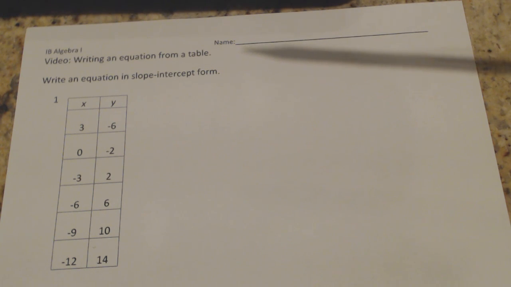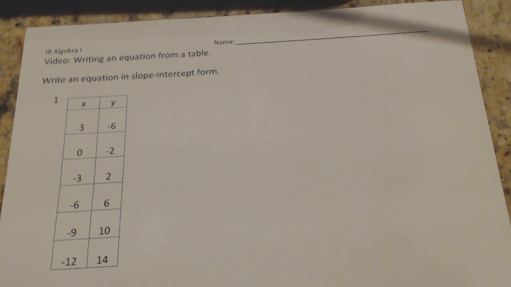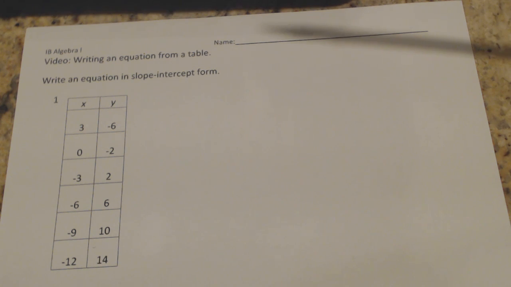Today we're going to be writing equations from a table. These are two examples that I was talking about after we filled in our ISN notes on writing an equation from a table. I wanted to give you two examples that I went over with you again, so there would be a total of 4 examples. So here's 2 examples. Let's do these.